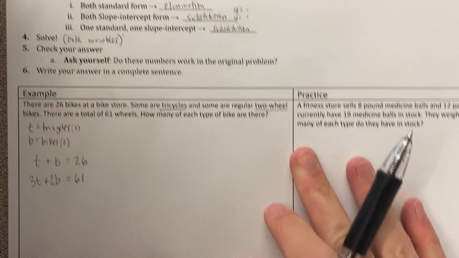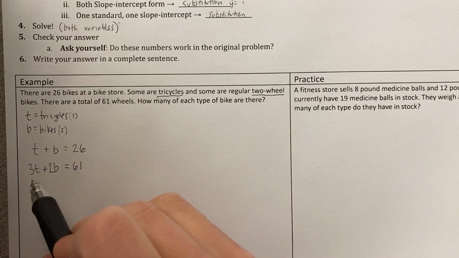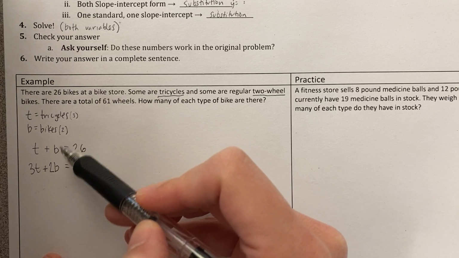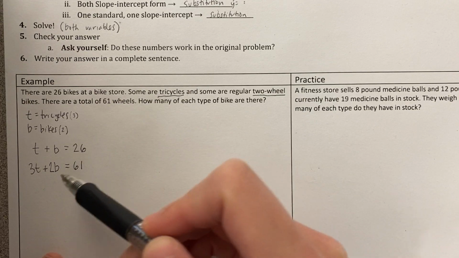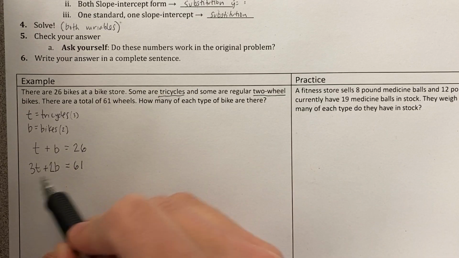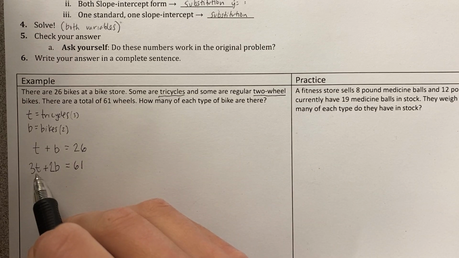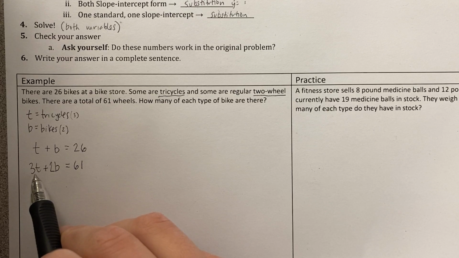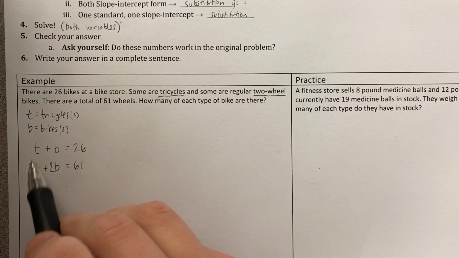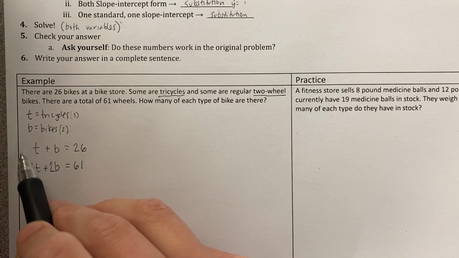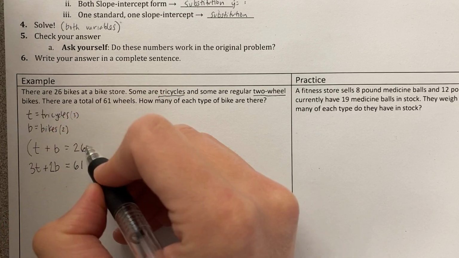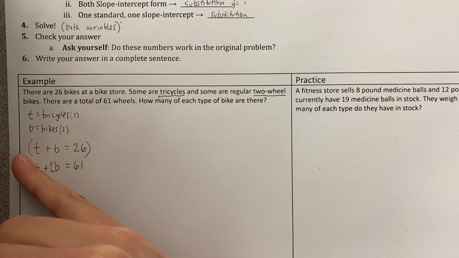Now I'm going to solve. In this case, elimination is perfect when I can just add these equations together and one cancels. That's not the case here, but I can set myself up to cancel. So I can either choose the T or the B. Let's say I chose the T. I'm going to cancel the T's. Well, this is 3T, and I'm thinking to myself, I wish this was negative 3T. So I would take this top equation, and I would multiply the whole thing by negative 3.